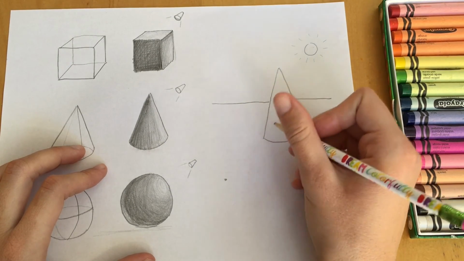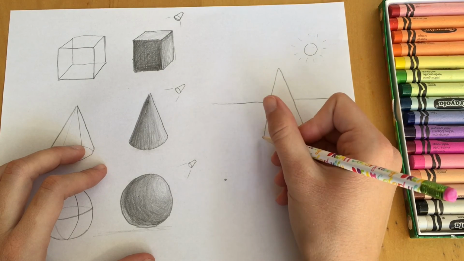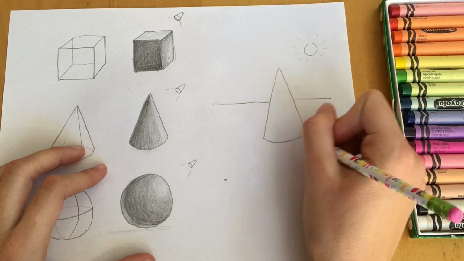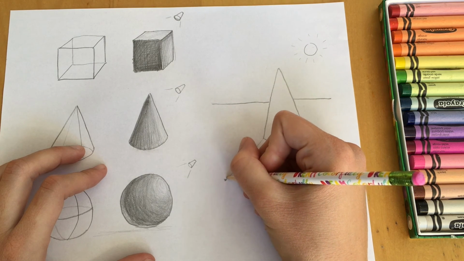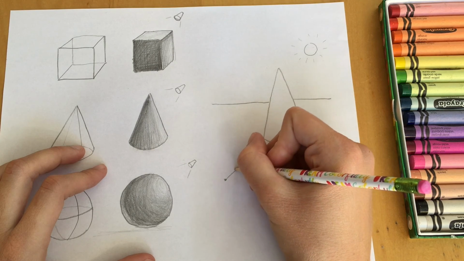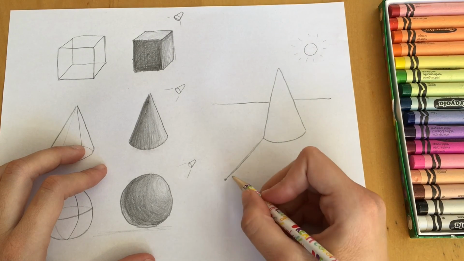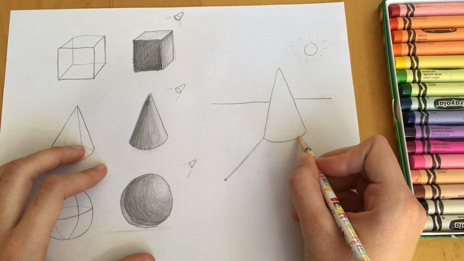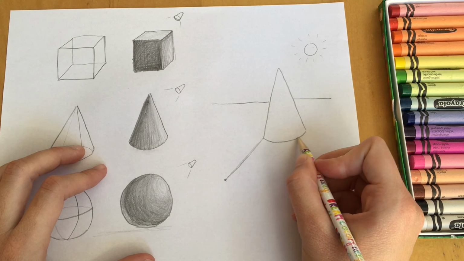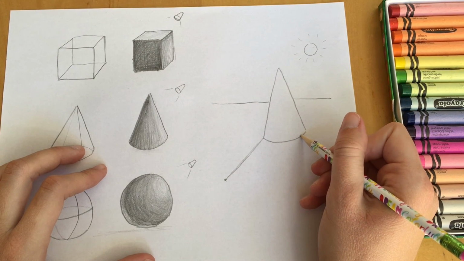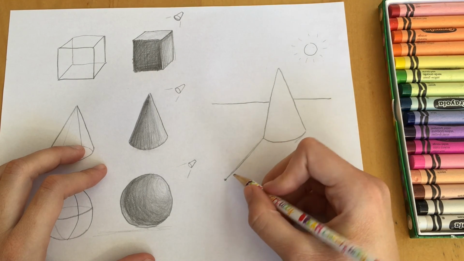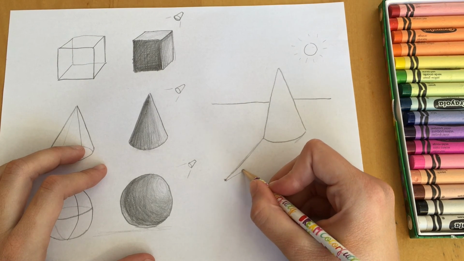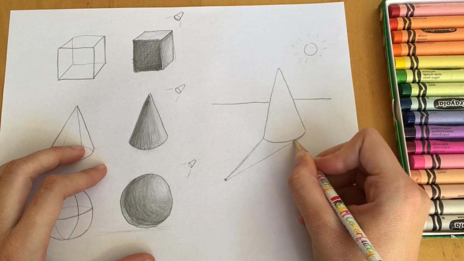And I'm imagining that this cone is on the ground. So the shadow is going to be connected to the bottom. So I'm just going to draw that right there. That's one side of my shadow. And then I know that the other side is going to connect to somewhere along here. I think it's probably going to be right about here. That edge. And that's going to connect right there to that edge of my shadow.